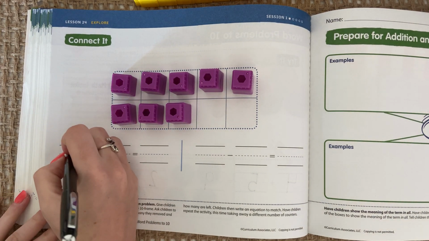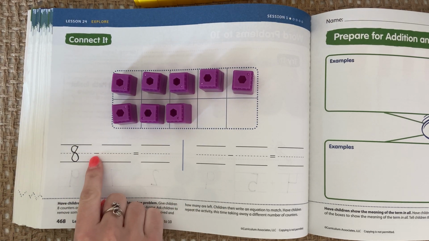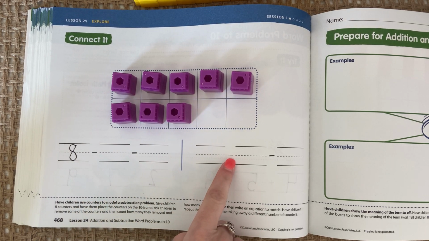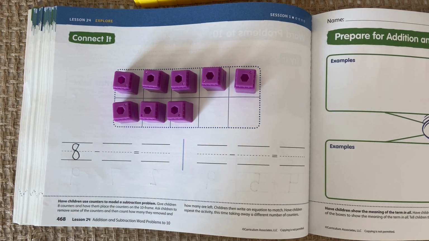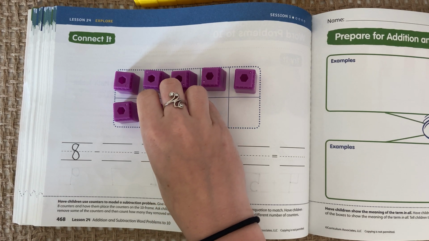So we know that this number right here is going to be 8 because that's what we're starting with, okay? And look closely, we are doing subtraction now, okay? So we switched from addition on the last page to subtraction on this page. So we're starting with 8, okay? So double check, make sure that you have 8. Okay, now go ahead and remove, that means take away, remove 2 of them.